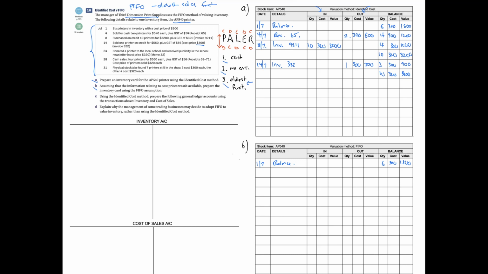We then move to the 24th, our next transaction, and we donated a printer to the local school. If we were asked to do our debits and credits, this is an advertising transaction because it says donated, and we have had one leave, and it happens to be a $320 one. You might notice it's a memo because it is an internal transaction.